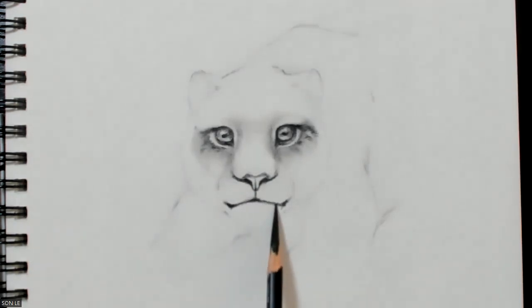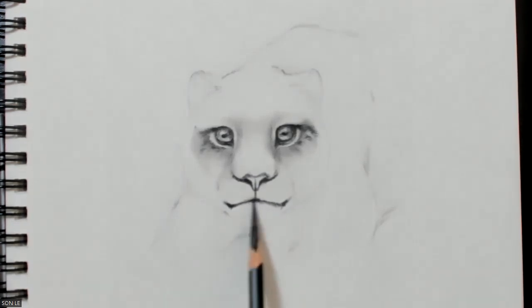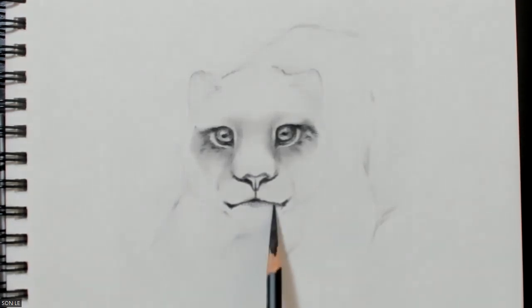Use a circular pattern to shade from the lip to the bottom. And the more you shade to the bottom, the less you're gonna shade it.